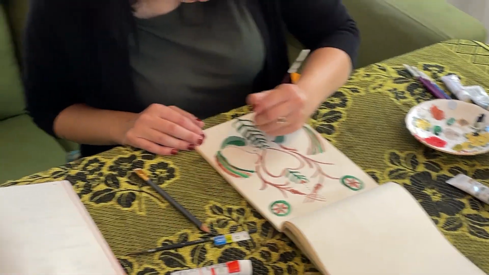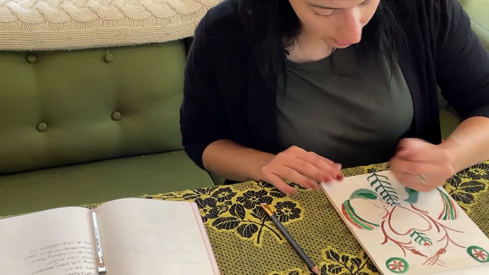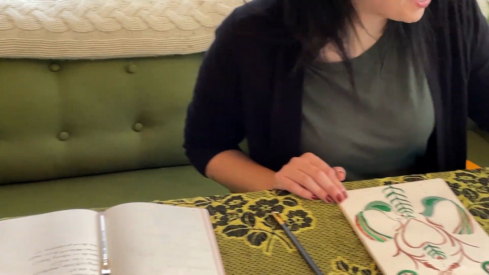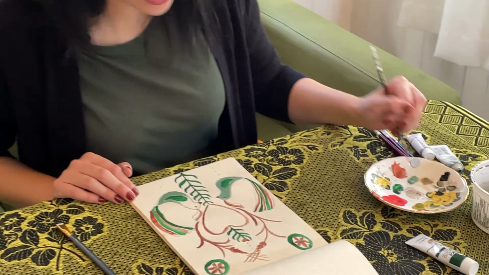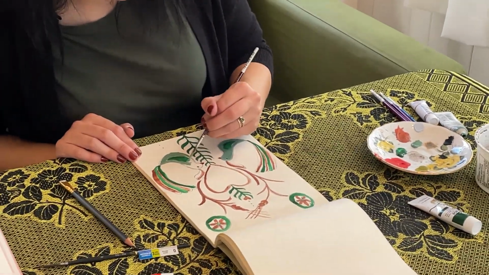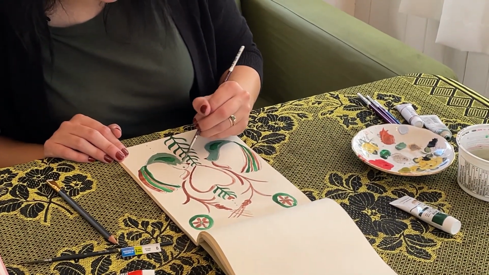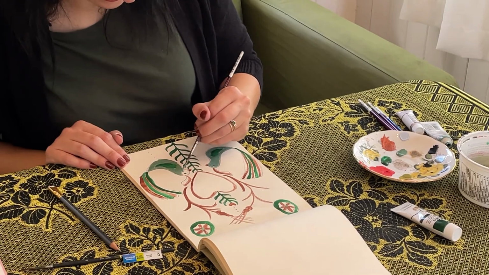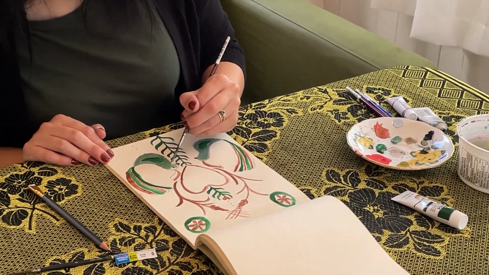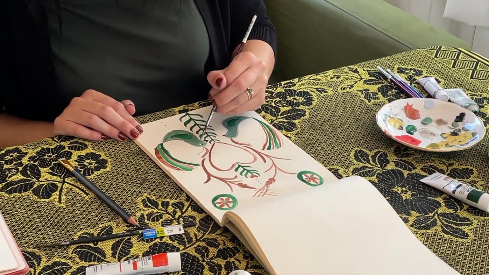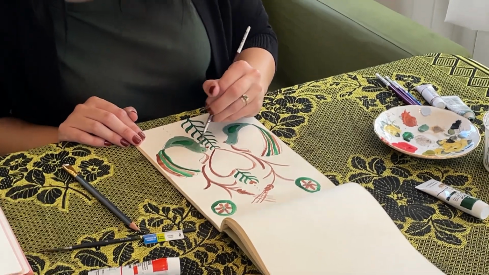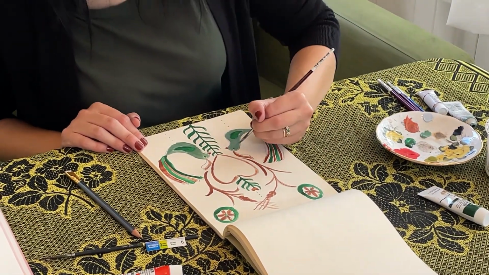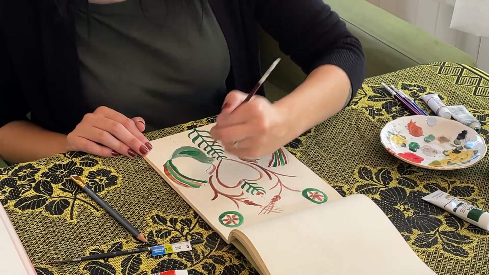So just zipping along. Oh, I just realized I actually match my drawing. I'm wearing a green shirt and I have kind of copper painted fingernails. Good for me. That was by accident. Always match your artwork. Lets people know who you are. Lets them know you're coming. Okay, so I'm just going to add a little bit of color there.